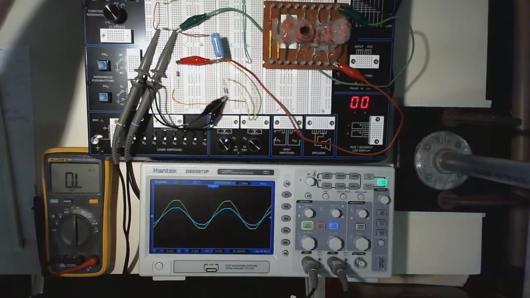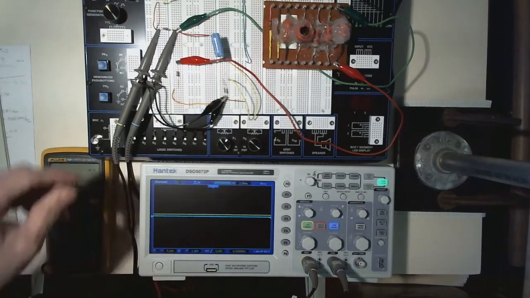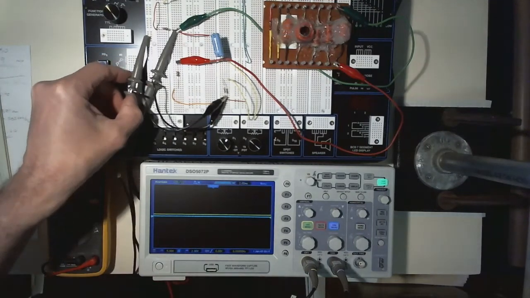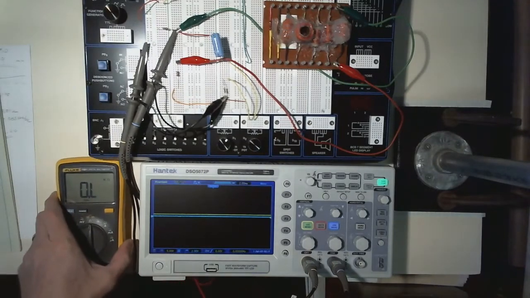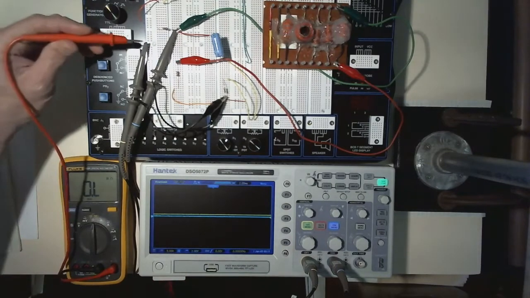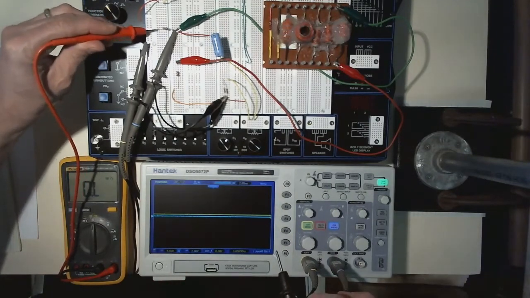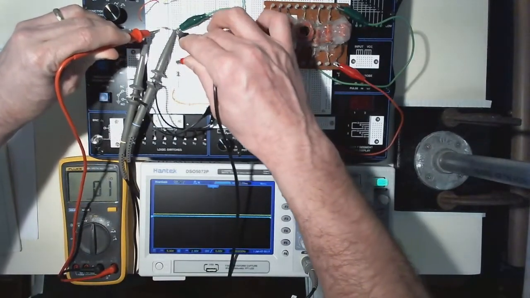Let me turn this power off on this thing, and I'm going to go ahead and unhook this. And remember to measure resistance, we always need to unhook one end of the resistor, so try not to get too much in your way here. Put one probe there and one probe there.